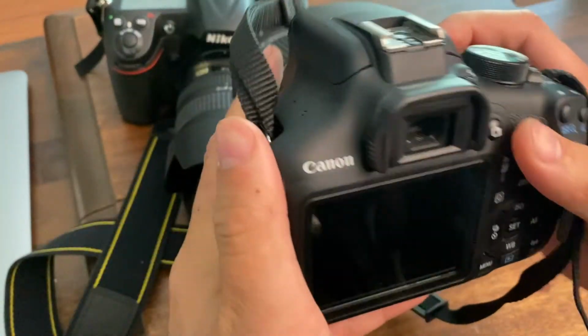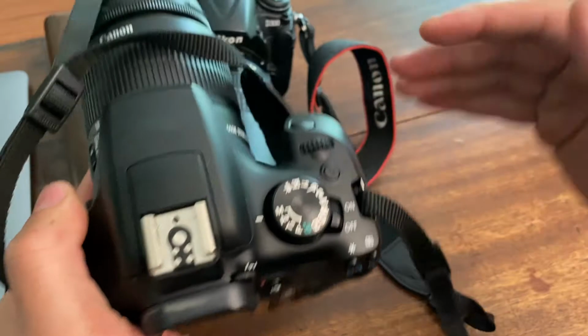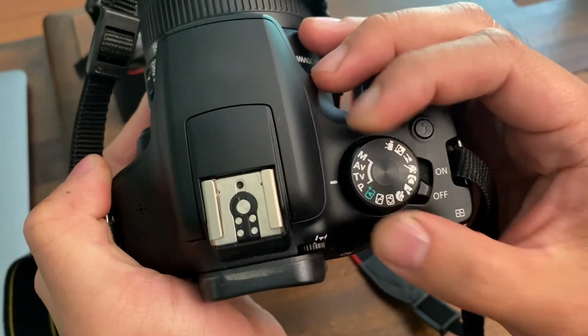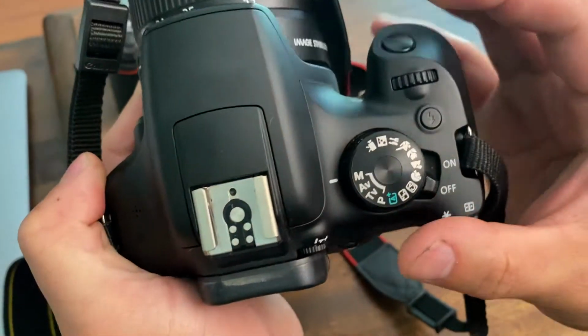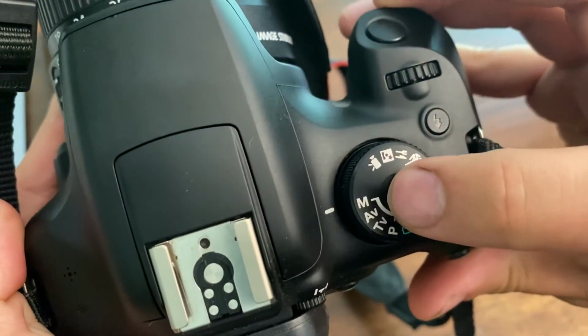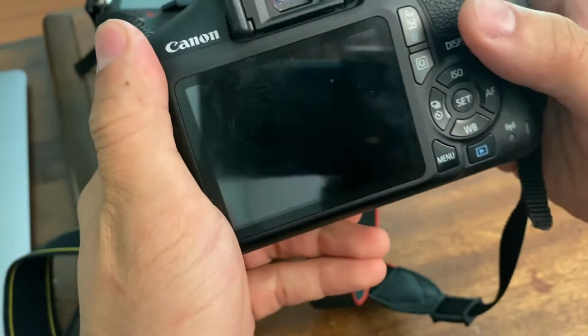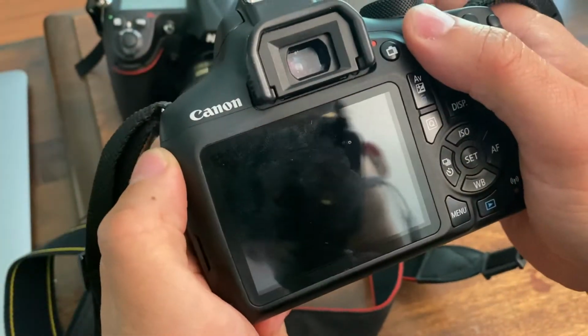Now, if you use Canon, it will be so much easier to adjust the shooting mode here. You basically just need to rotate it here. And like I said, the mode that we're looking for is M. This is the manual mode that we're going to need. And since this camera is a lot newer, turn it on here.